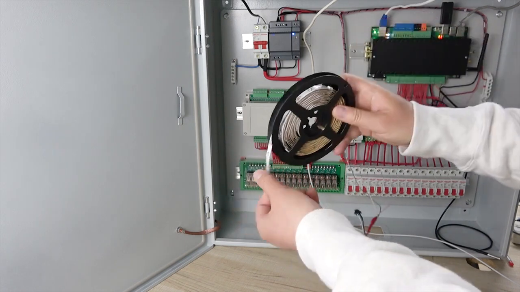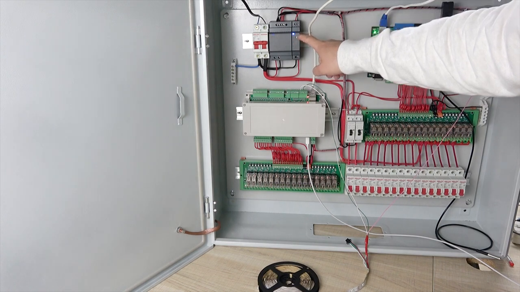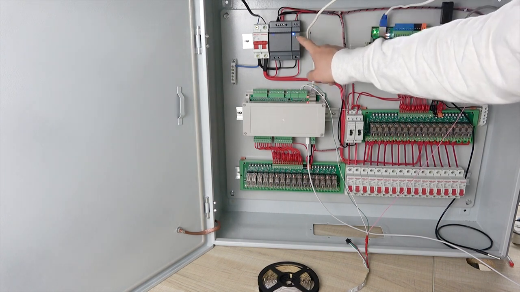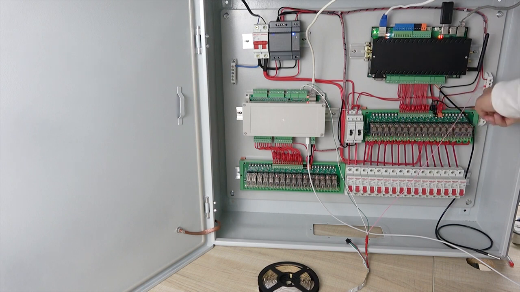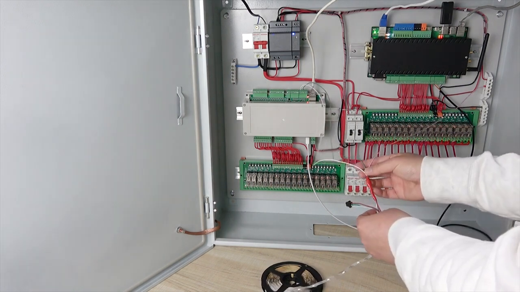This is 5 volts. So you can see here we have a 5 volt power supply installed, just to supply power for this LED strip. The strip has three lines.